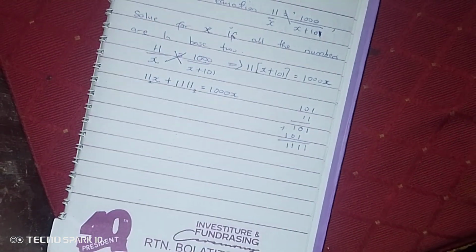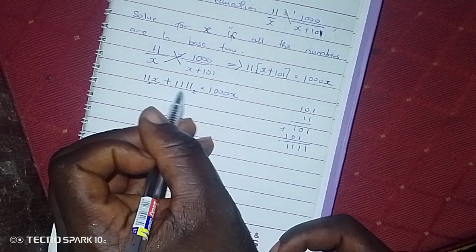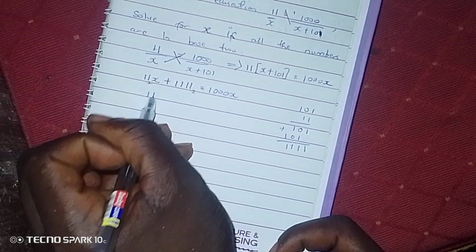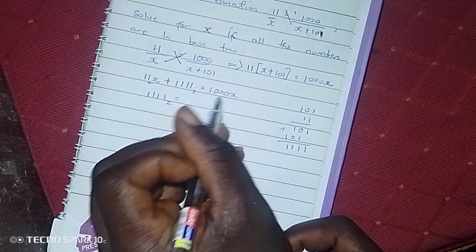Now the next thing is to collect like terms. By collecting like terms, I'll leave this 1111 base 2 here, and then I'll move this 11 base 2x to this side.